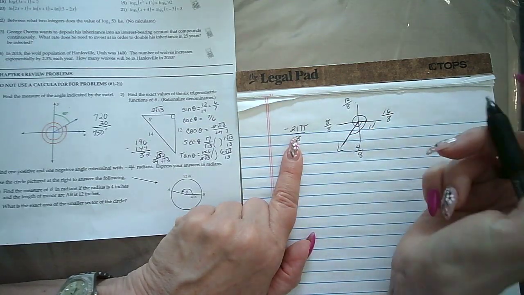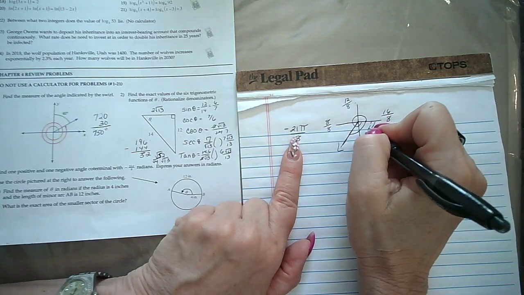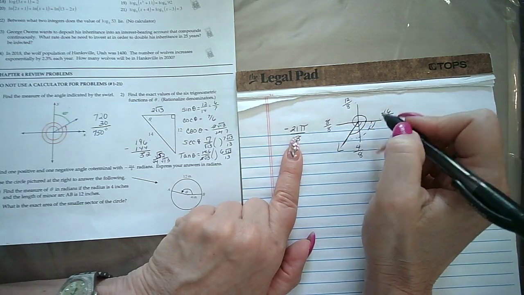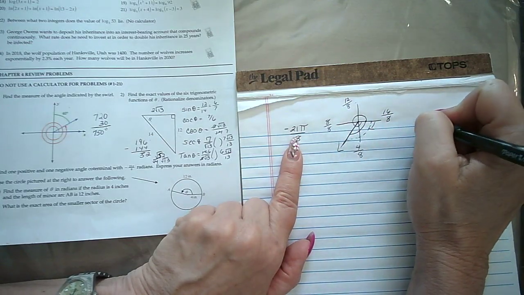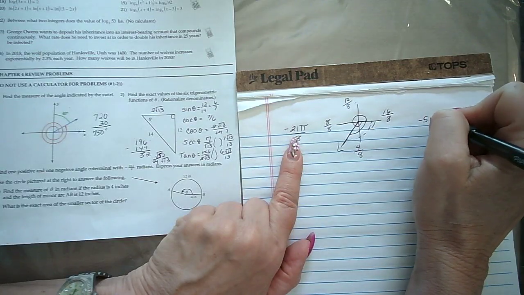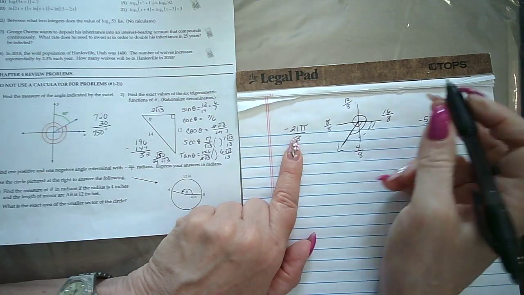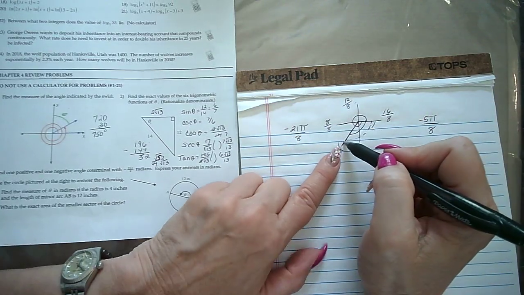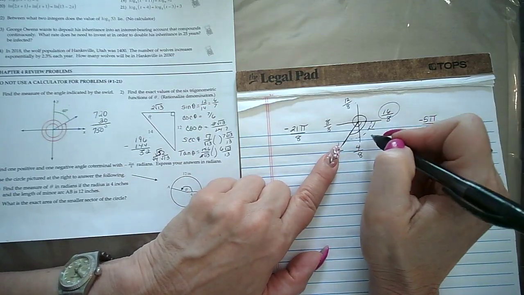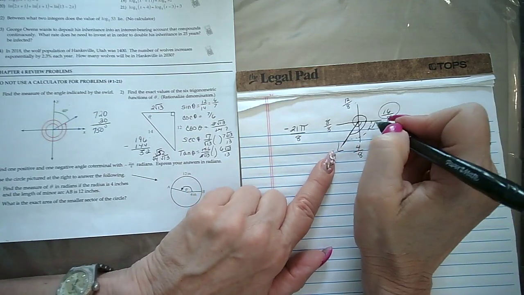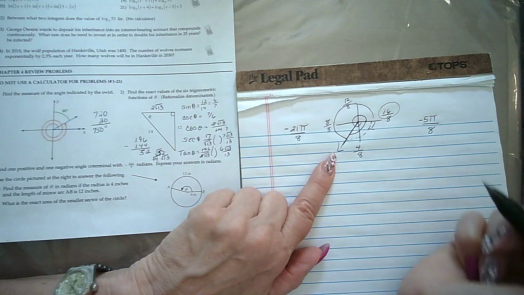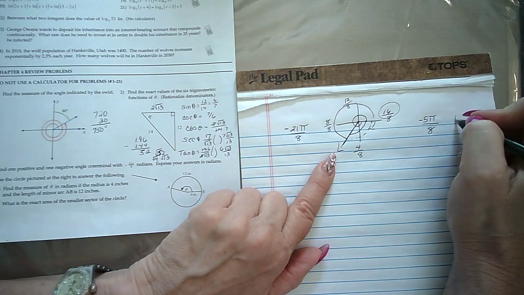Okay, so going negative, I could really just do it this way. Just go that much, which would be the 5. So one of them would be negative 5 pi over 8. And then if I'm going 5 this way, and the whole thing is 16, that means I would have to go 11 that way. So 11 pi.